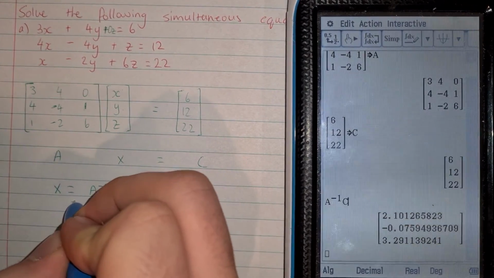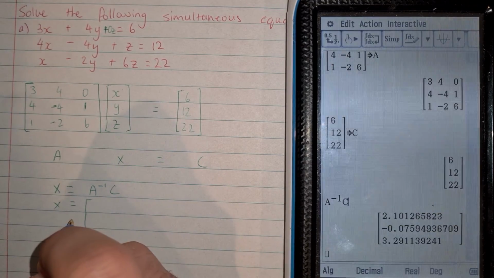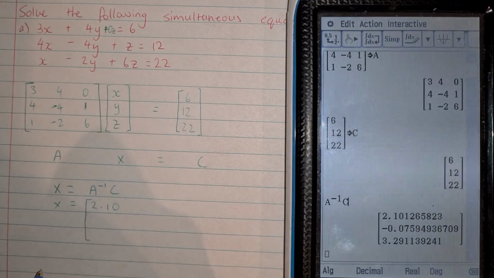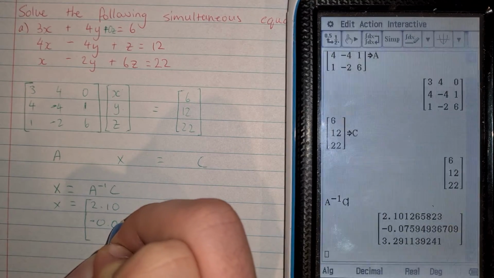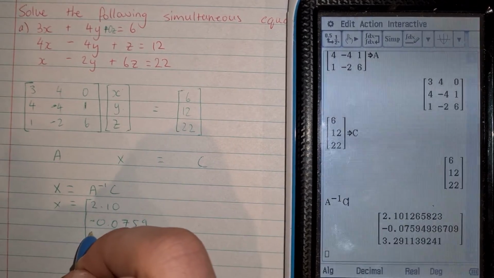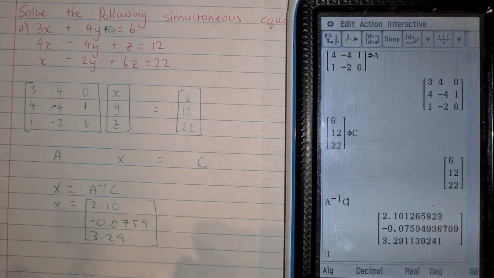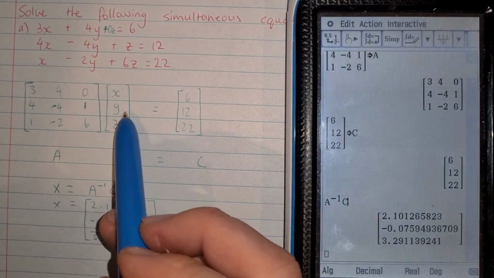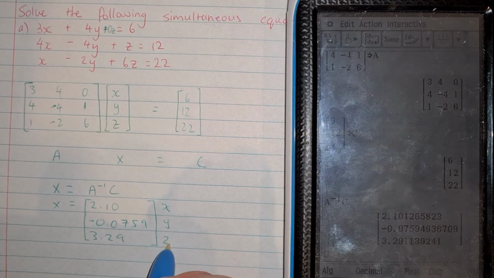We've got X is equal to the matrix 2.10, -0.0759, and 3.29. So knowing that we had X assigned as X, Y, and Z, that's our X, that's our Y, and that's our Z.